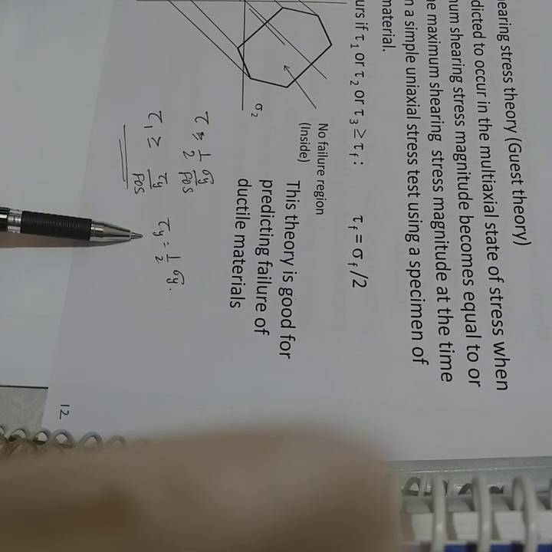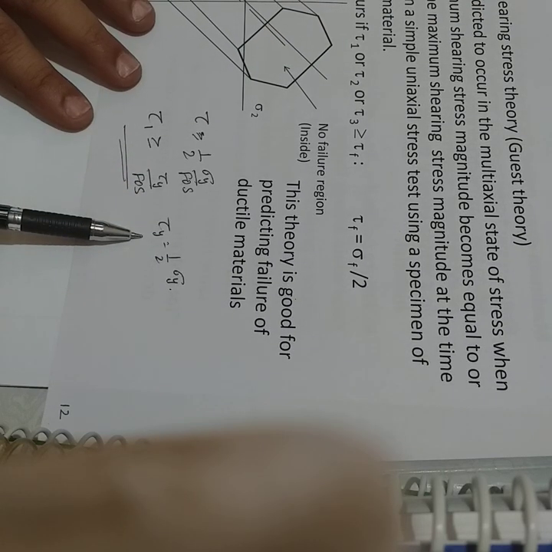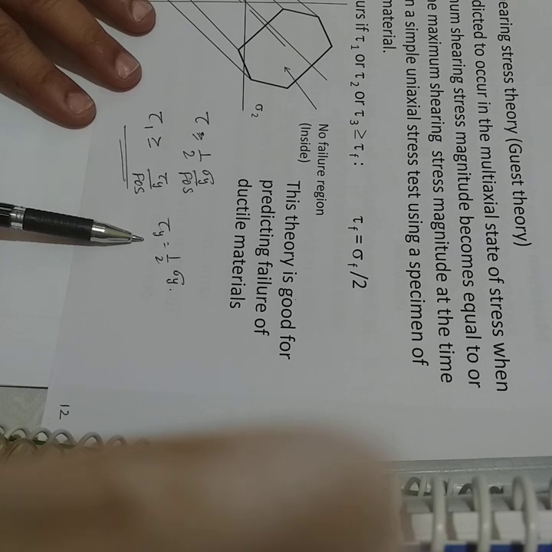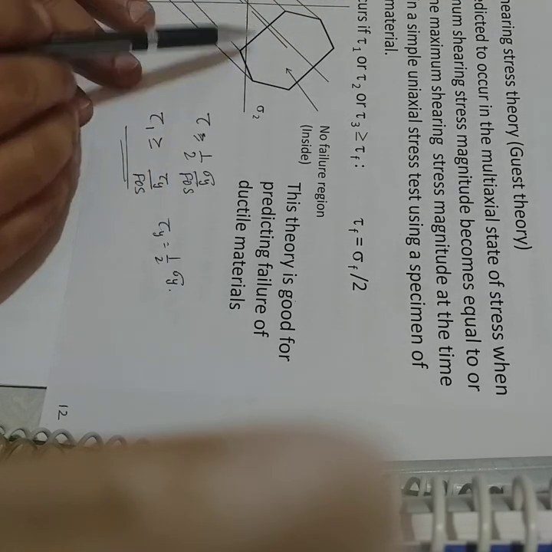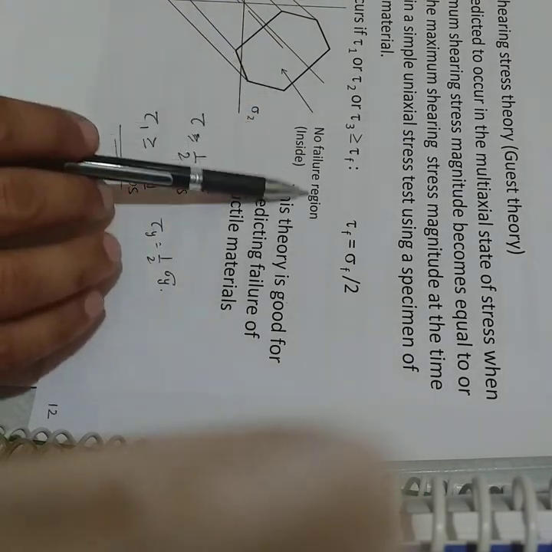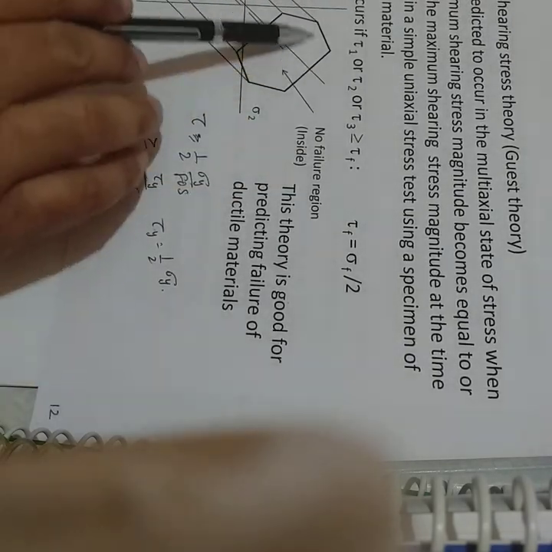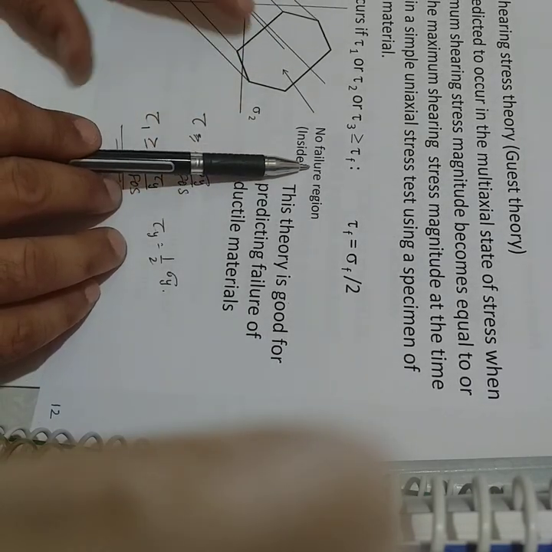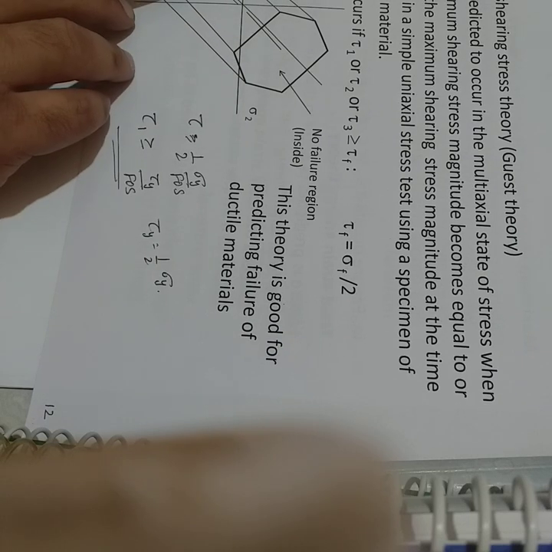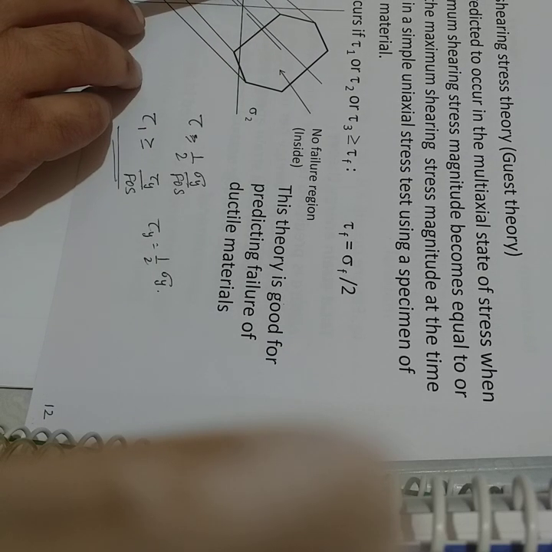This is about the maximum shear stress theory, and it is very good for the ductile materials. And then when you plot it, it will be in the hexagonal form. So within the region, when the values are within this hexagon, then there is no failure occurring. Any value which falls beyond this, then the failure would occur. This is the failure region.